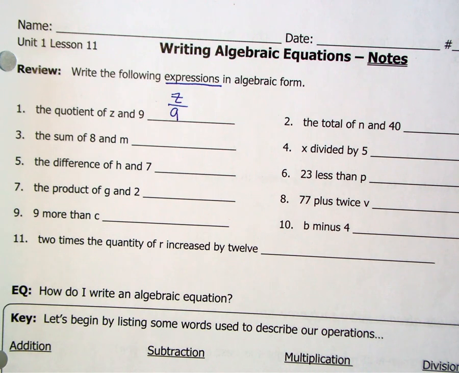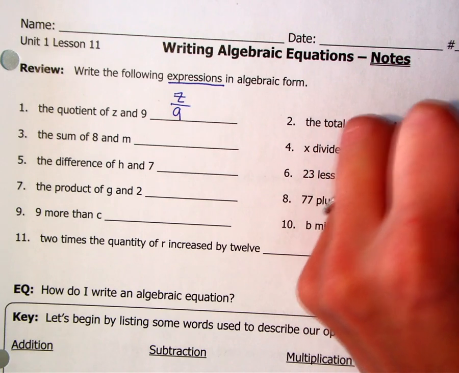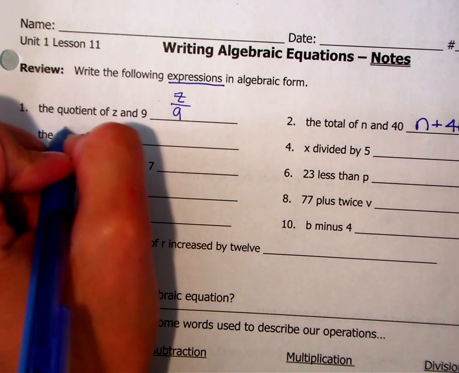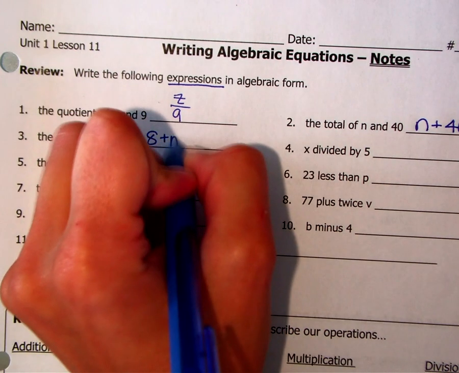All right, number 2, the total of n and 40. Typically, you see total when you go to the store or at a restaurant, your total is $25. What have they done to get that $25? Add them all up. So the total of n and 40, we would say n plus 40. All right, number 3, the sum of h and m. Sum means what operation? Addition, so h plus m.